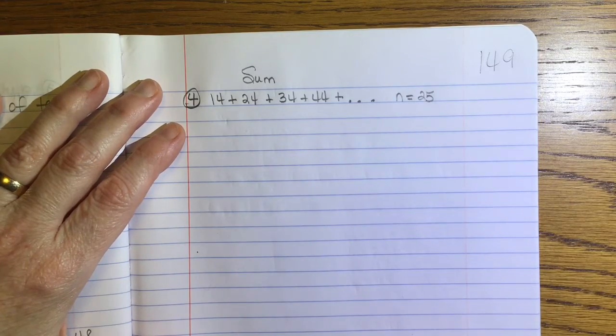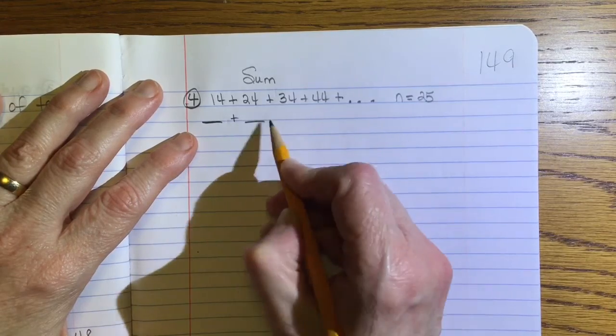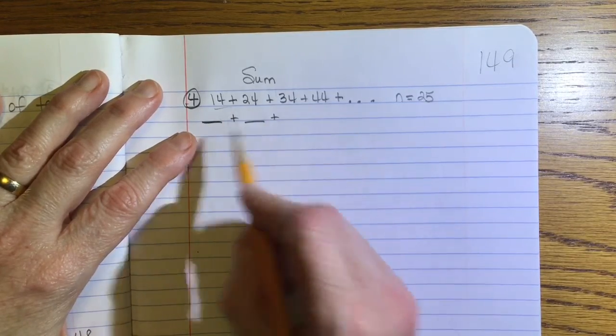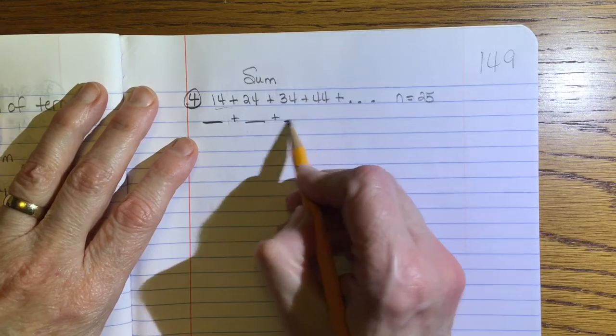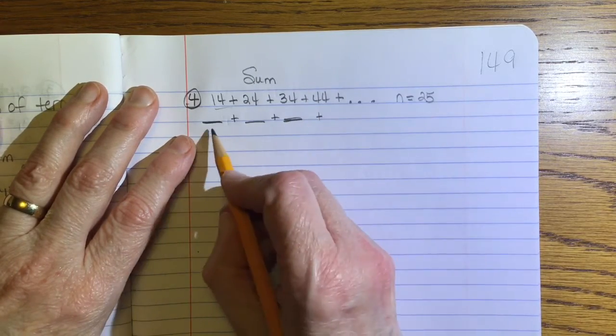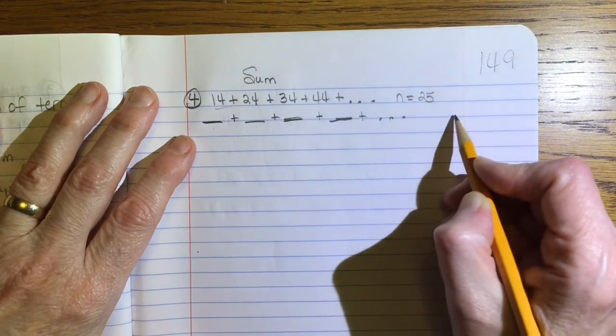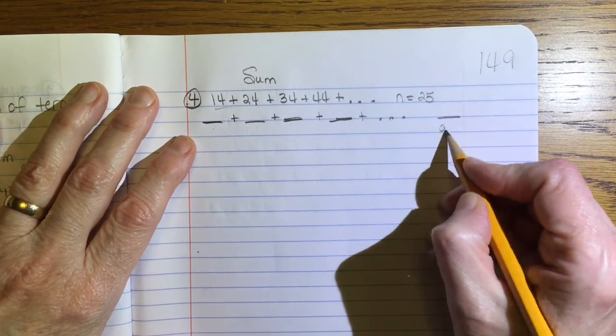Now again, I can do a sub 1, a sub 2. We know them. I'm going to do it this way, like I did on the others. I'm going to do 1, 2, 3, 4, and then dot, dot, dot, and go out here and do a sub 25.